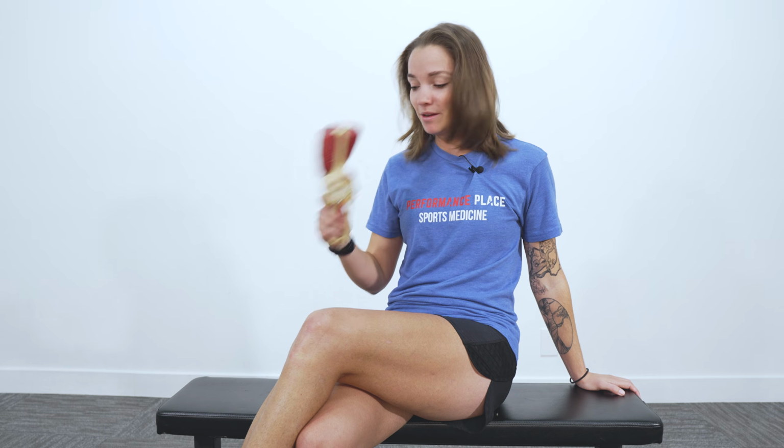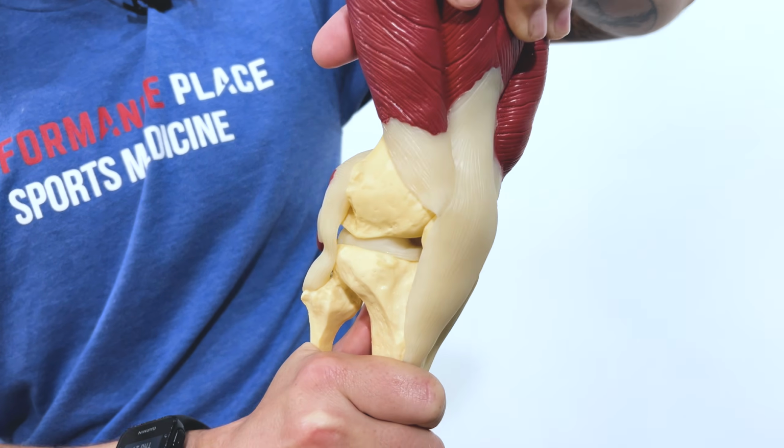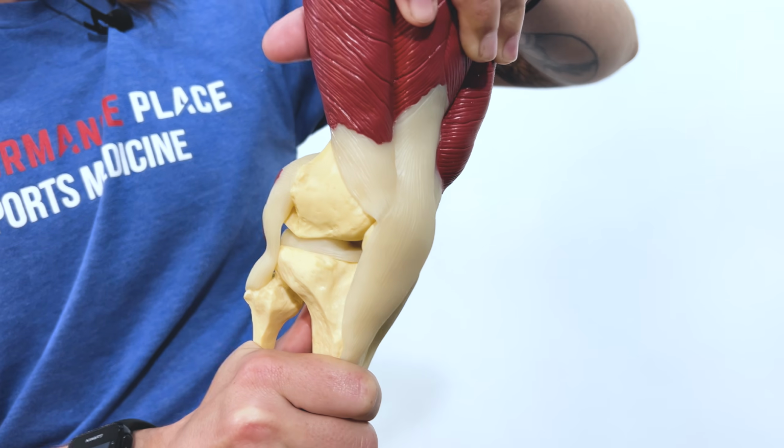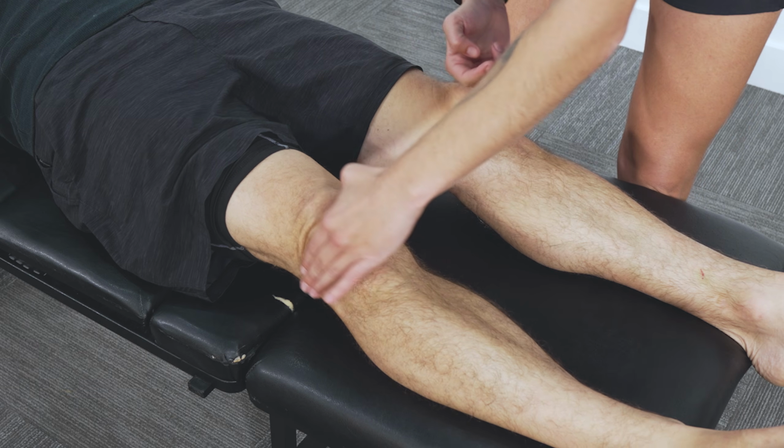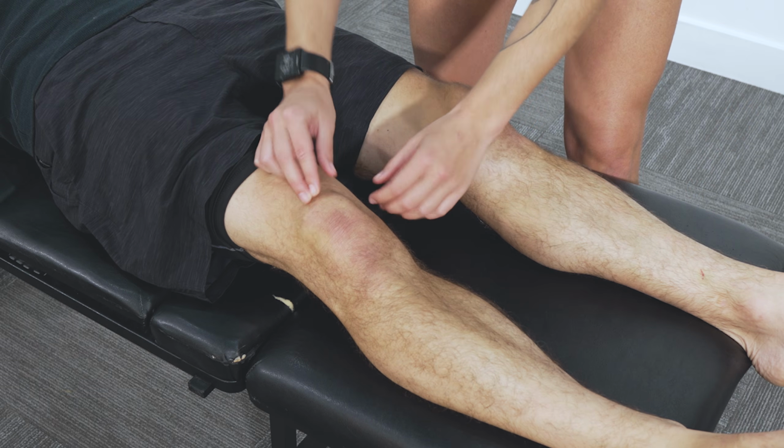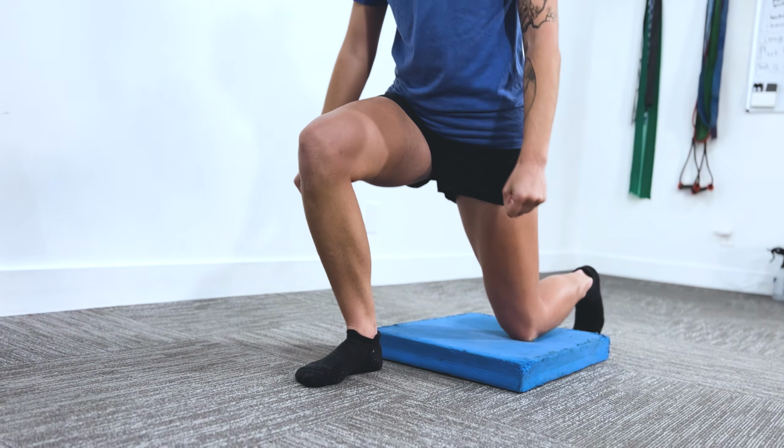Runners, are you dealing with side of the knee pain known as patellofemoral pain syndrome? Today we're going to be going over relevant anatomy. We'll go over some causes on what may cause this to show up in the first place. I'm going to go through my full exam for patellofemoral pain syndrome, and then I'll show you some of my favorite exercises for it.